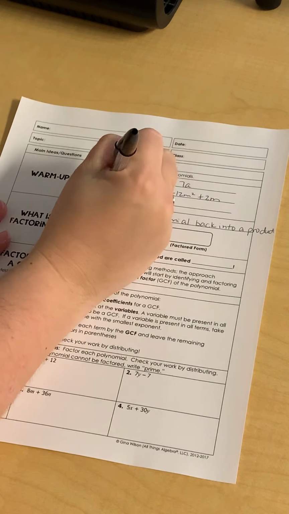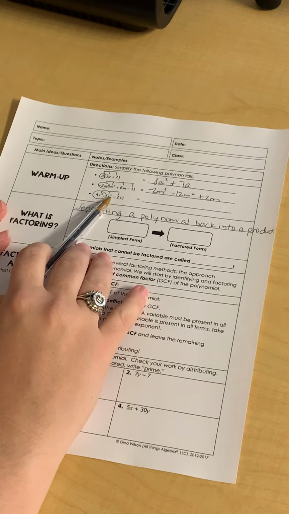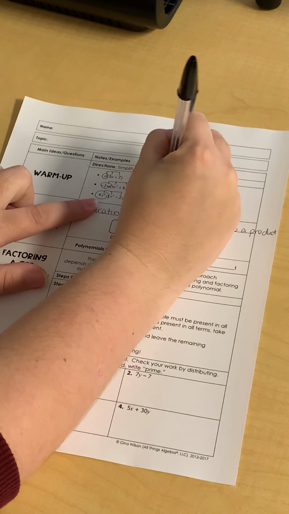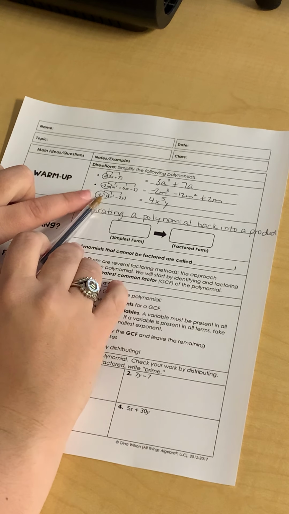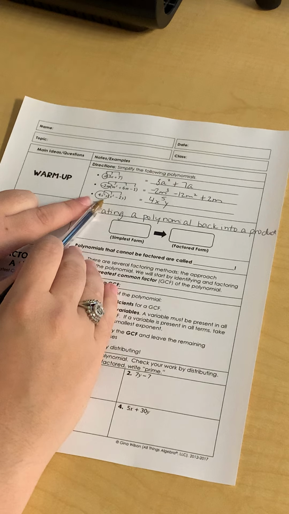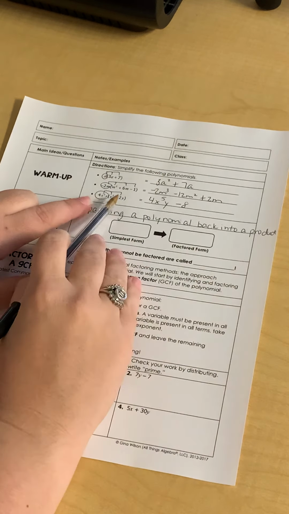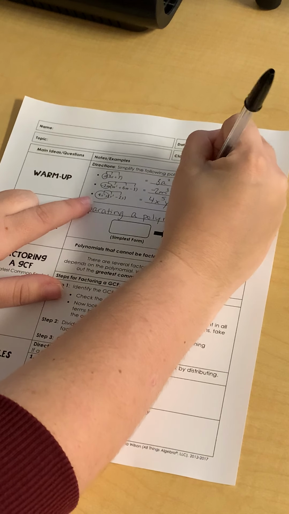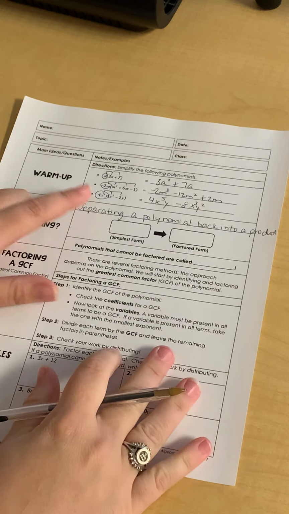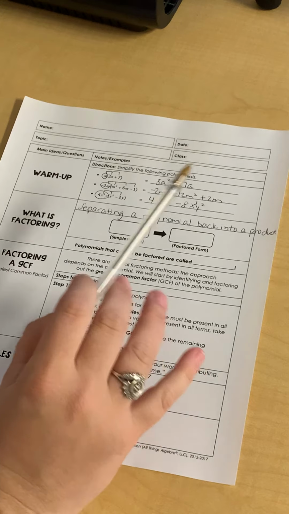Okay, and then on this last one right here, same thing, still distribute. 4x cubed y times x squared becomes 4x to the 5th y, because you just combine the x cubed and x squared together. And then 4x cubed y times negative 2y. Well, 4 times negative 2 is negative 8. There's not any x's, so bring the x cubed over. And then y and y becomes y squared.